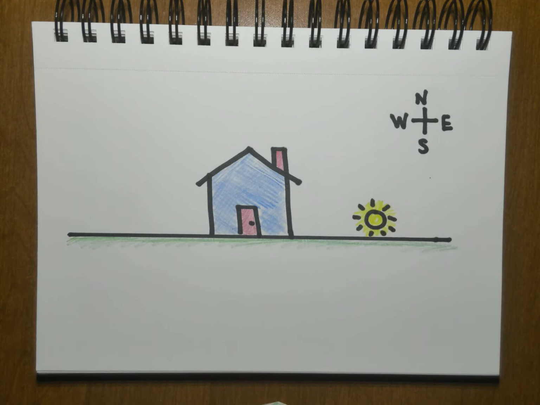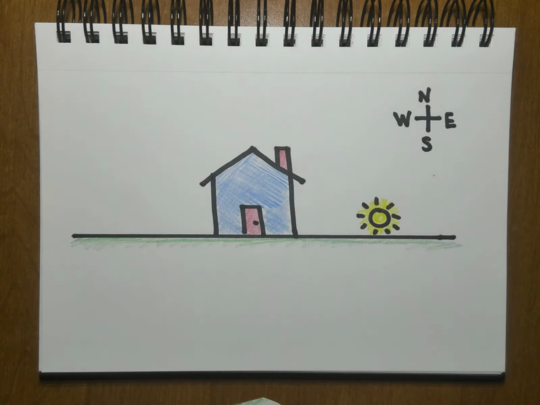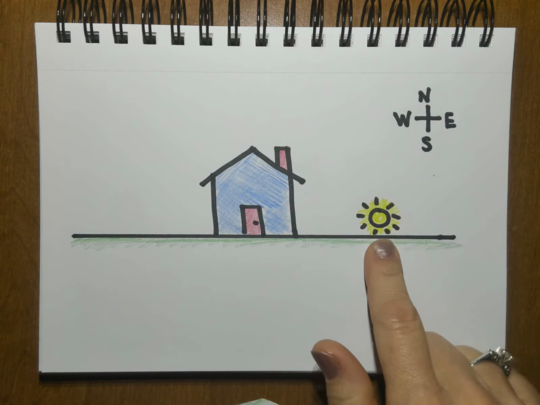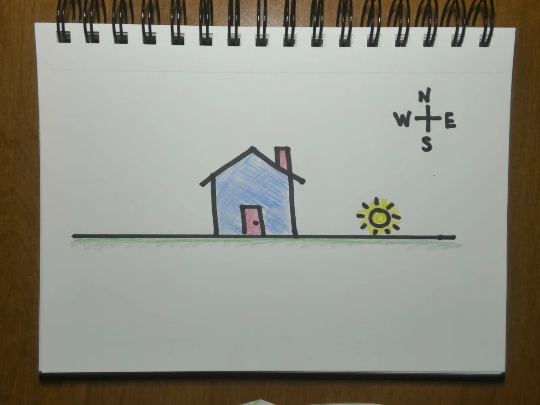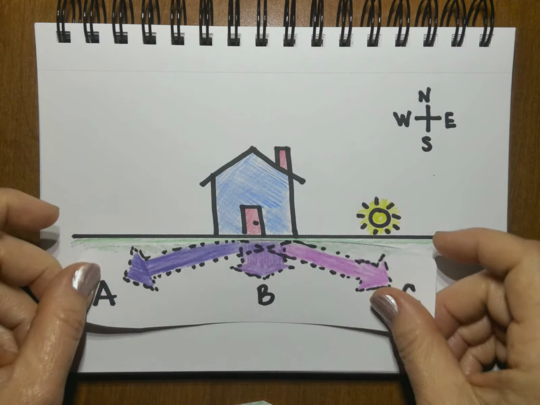Is the sun in the east or the west? The sun is in the east. If the sun is in the east, will my shadow be in the east or the west? It goes the opposite direction. So if the sun is in the east, I know my shadow will be in the west. Now, let's look at how high it is. Is the sun high or low in the sky? It's low. If the sun is low, will my shadow be long or short? Low and long go together. So, if it's low in the sky, I need a long shadow.